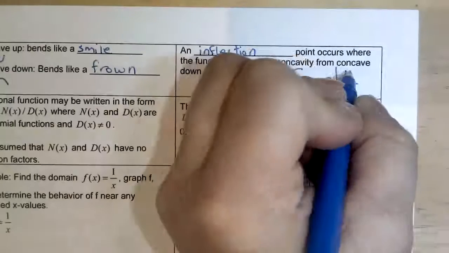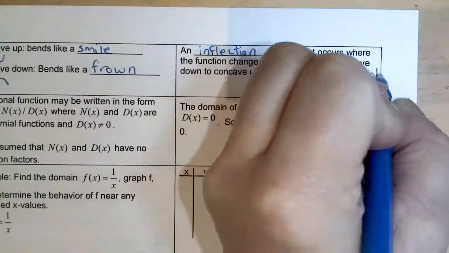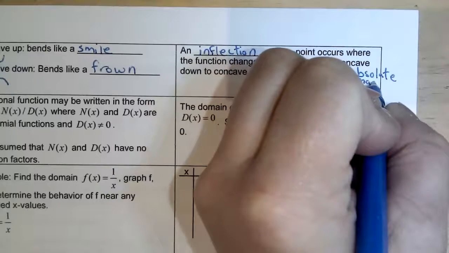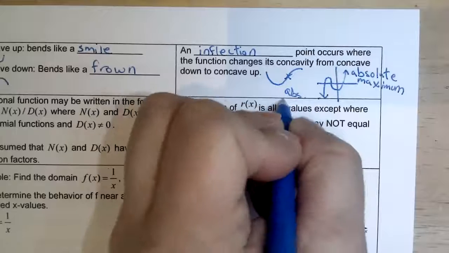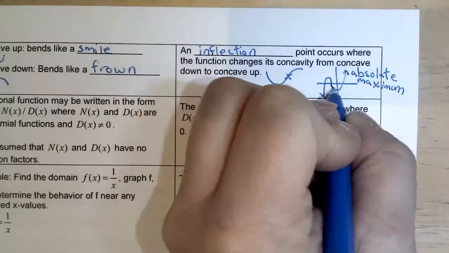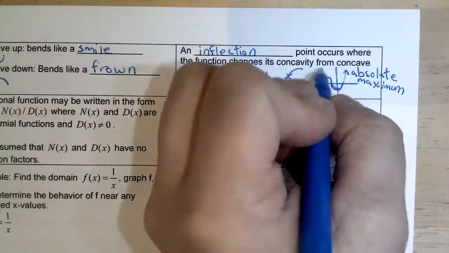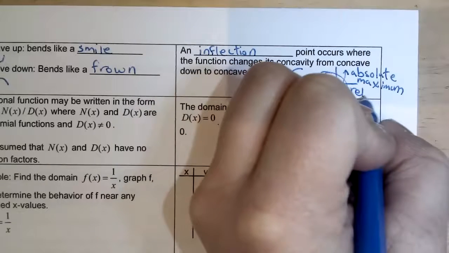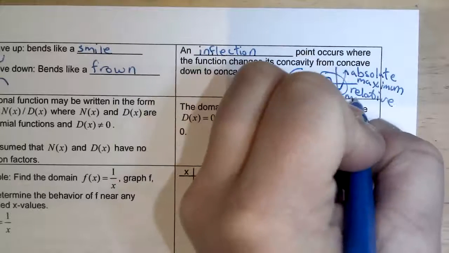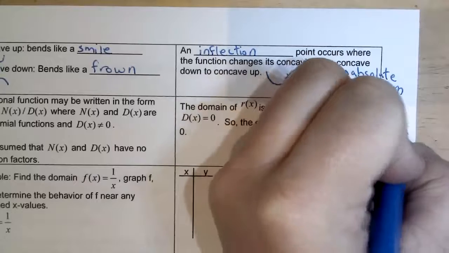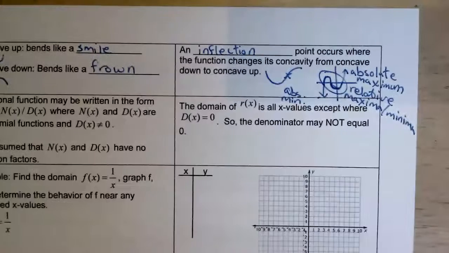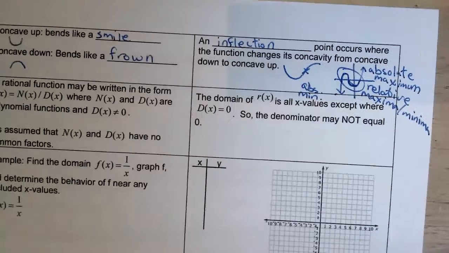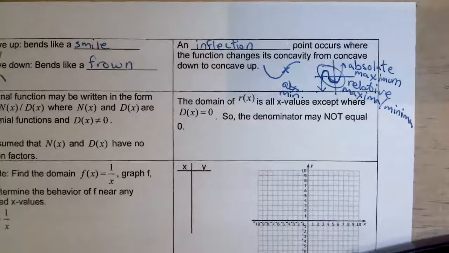These ends right here are called absolute maximum. And this one is the absolute minimum. But you can see that we have another minimum and another maximum right here. These two are called the relative maxima and minima. And I'm going to show you guys how to find that on your calculator. You've already done it once before, but we're going to go on ahead and see what it is.